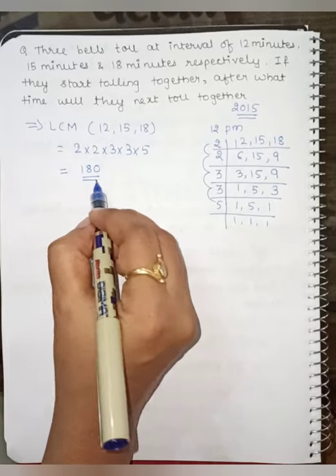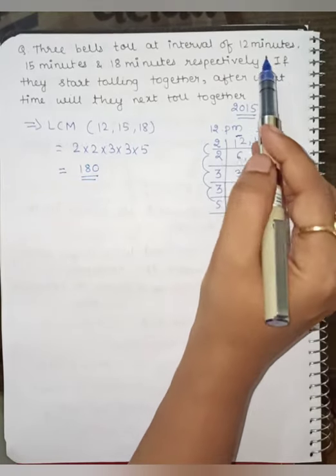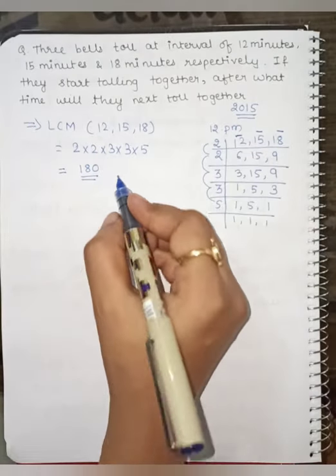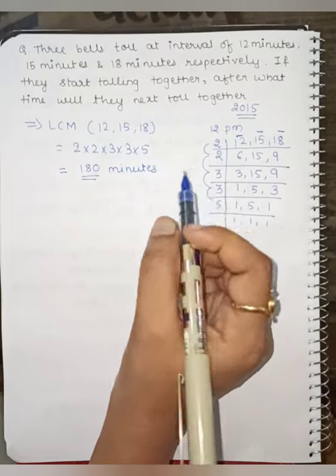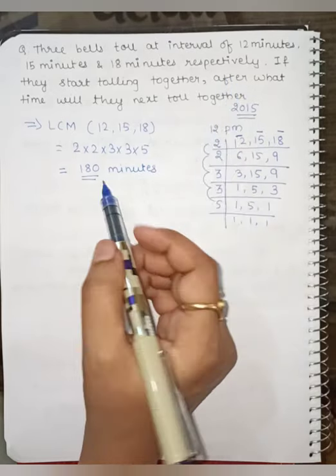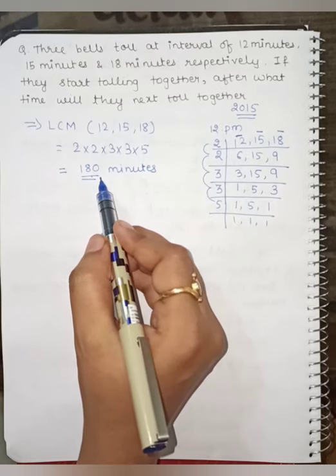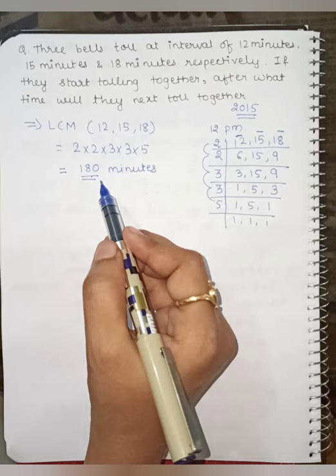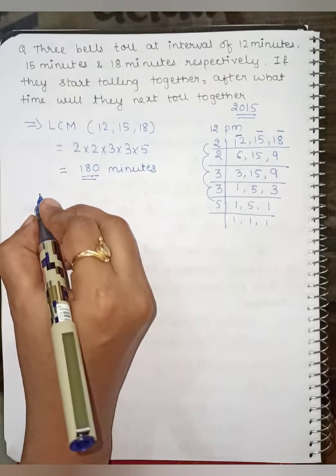Now but what is 180? It depends upon what is the unit of these numbers. Now the unit of these numbers is minute, so definitely your LCM value will also be in minutes, which means that all the three bells will toll together after 180 minutes. Okay, so all the three bells will toll after 180 minutes. So that is the answer.